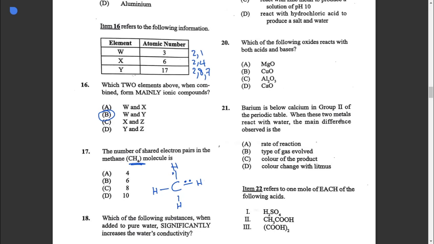A bond has the maximum of 2 electrons and a minimum of 2 electrons. So if it's not 2 electrons, it is not a bond, and the question asks shared electron pairs. So how many electron pairs do we see here? 1, 2, 3, 4. So there are 4 electron pairs. So the answer is A.